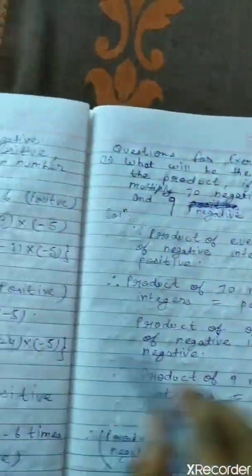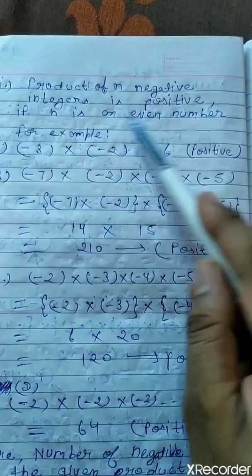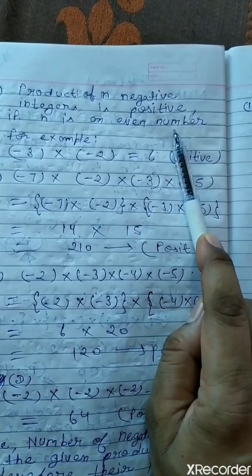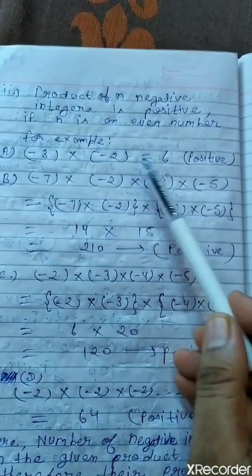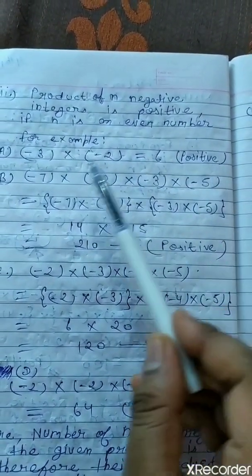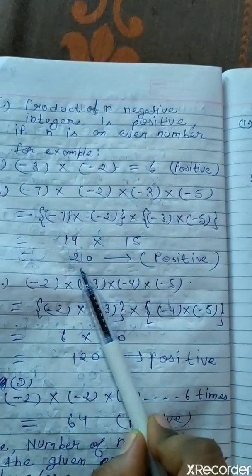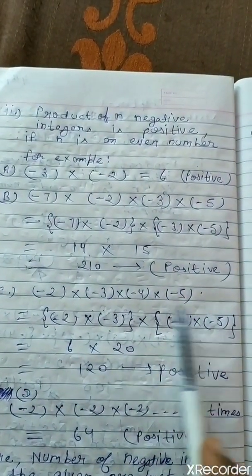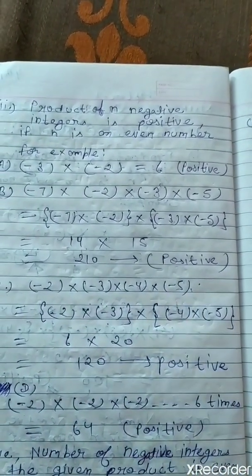Now we have to see that the product of n negative integers is positive if n is an even number. It means the product of an even number of negative integers is always positive. You can see this example, -3 into -2 equals 6, which is positive. Only two numbers we are multiplying, so its product is positive. -7 into -2 into -3 into -5, so 4 numbers multiplied, the product is 210, which is also positive. In the same way, -2 into -3 into -4 into -5 is also positive because 4 negative numbers are multiplied, and 4 is an even number.